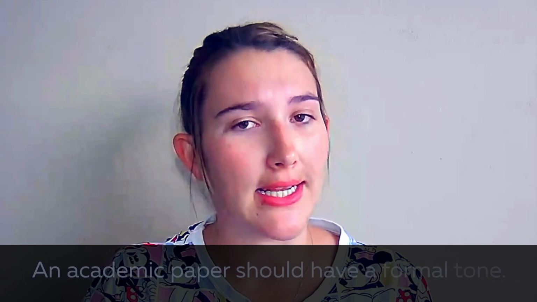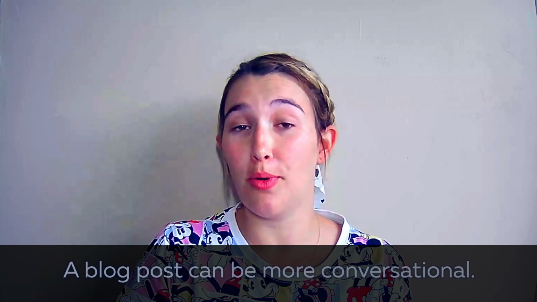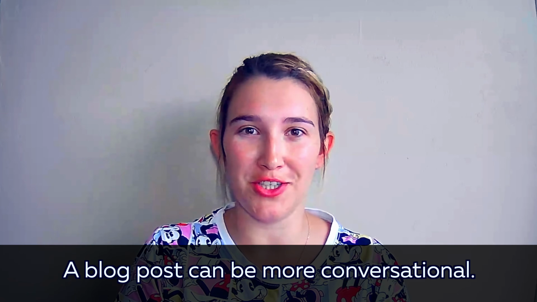more complex sentence structure. When writing, it is also important to consider your audience and your purpose. Different types of writing require different tones and styles. For example, an academic paper should have a formal tone, while a blog post can be more conversational. Understanding your audience and their expectations can help you tailor your writing to their needs. This, in turn, can make your writing more effective and engaging.